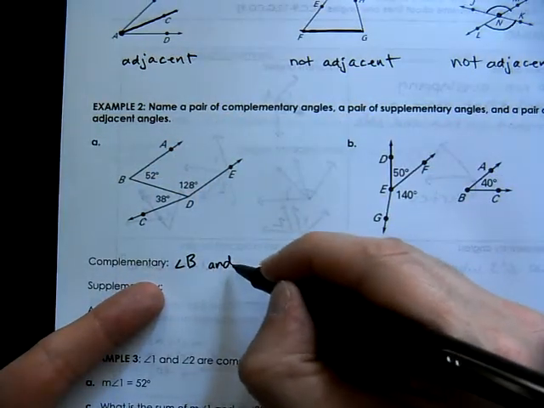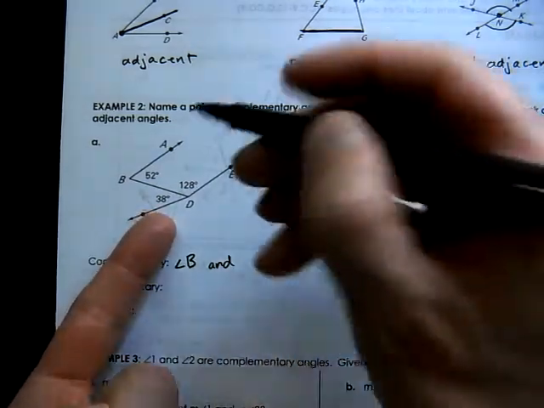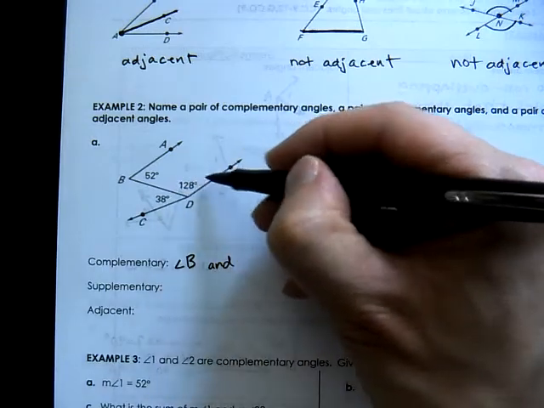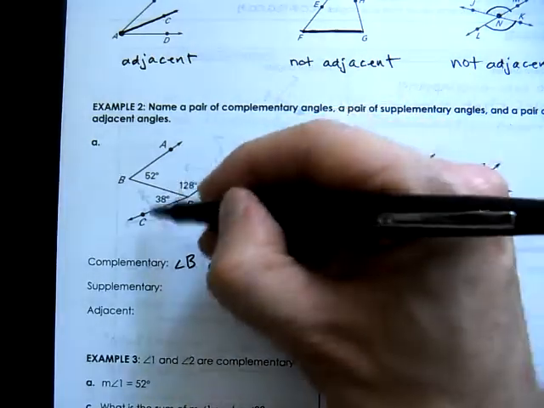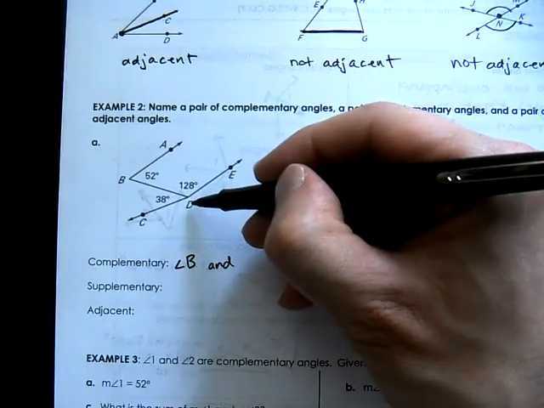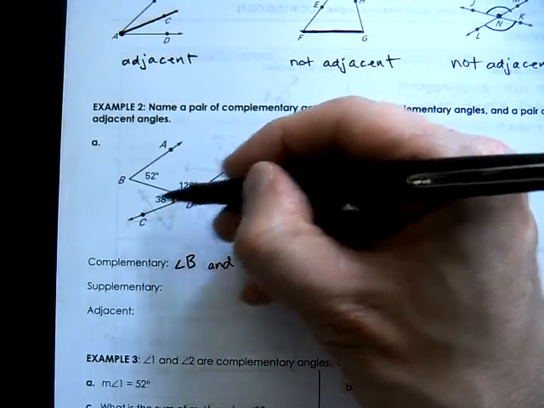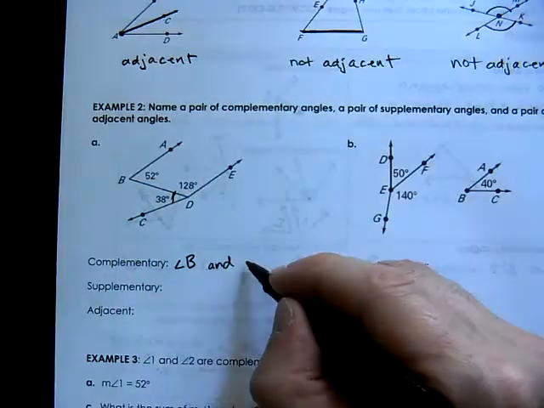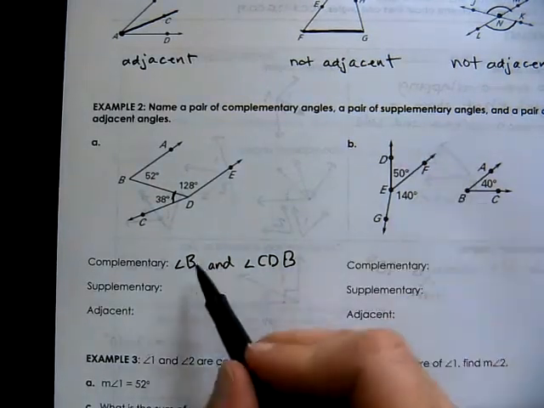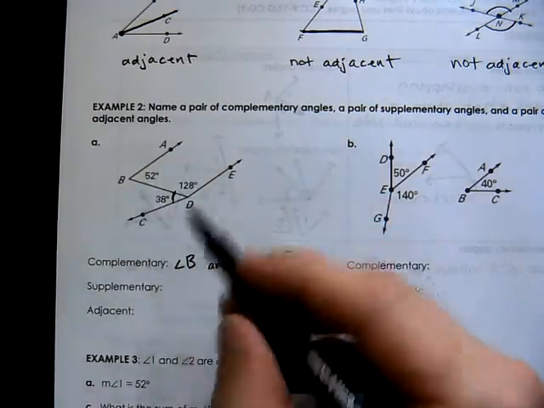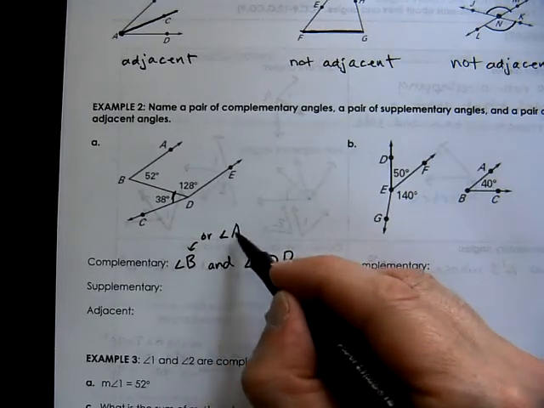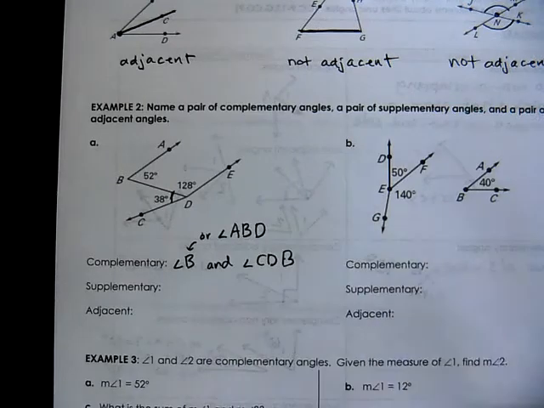Now, its complement is over here, the 38 degree angle. We cannot just call it angle D because there are lots of angles at vertex D. We don't know which one you're talking about. So here we have to use the three-letter combination. This angle then is angle CDB. And again, you can name that forwards or backwards. With the angle that's just labeled as angle B, you can use a single letter, or if you want, you could use a three-letter combination, calling that angle ABD, forwards or backwards.